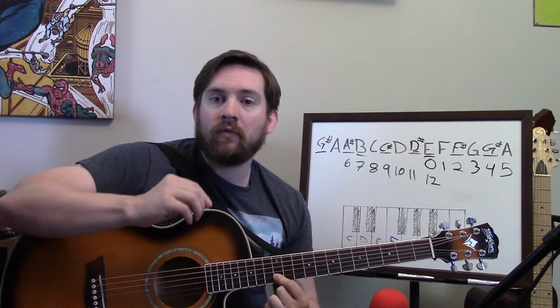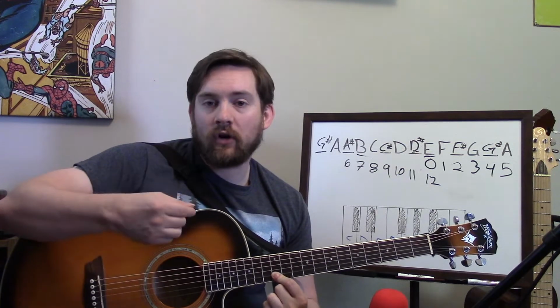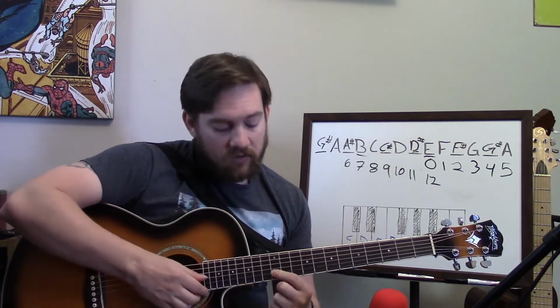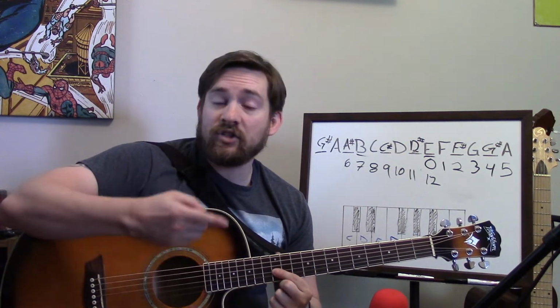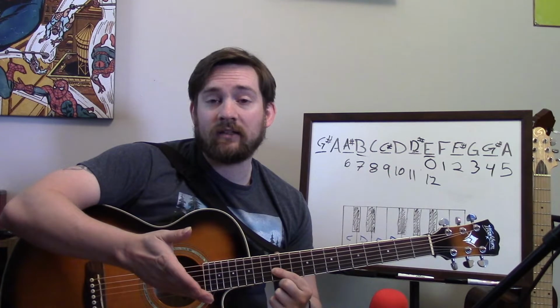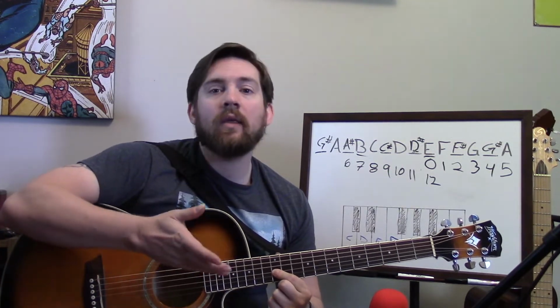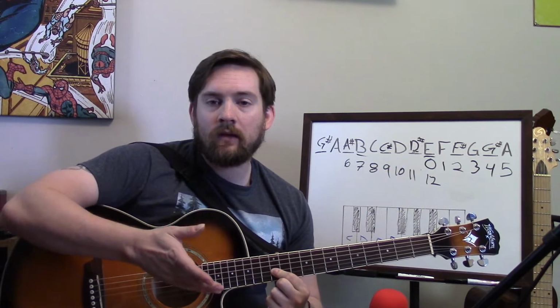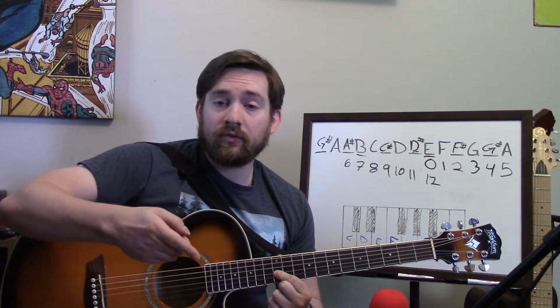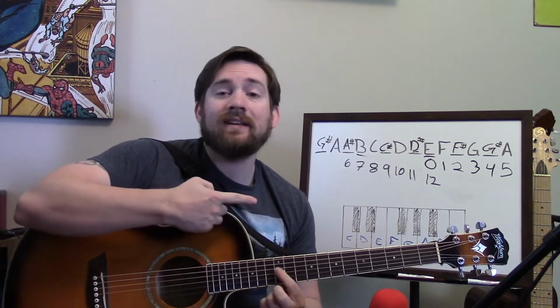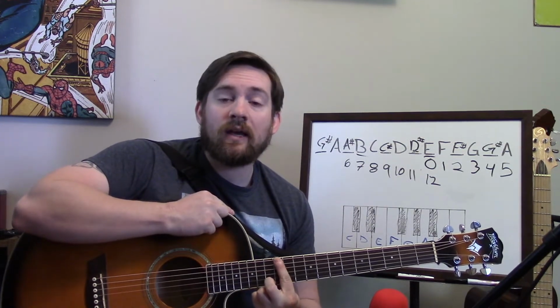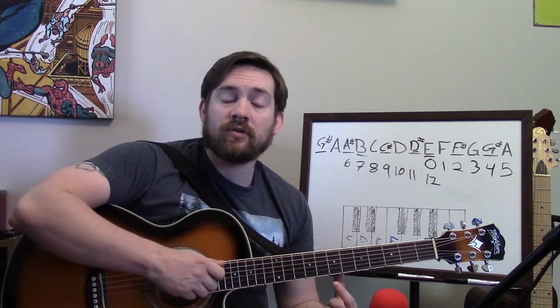Because at the 12th fret, we go back to where we started for that string. So on the G string, if I work my way through and I get to the 12th fret, I should get back to G. If I haven't gotten back to G, maybe I'm on an F sharp, well, then I've miscounted somewhere. The opposite's also true. We need to work this going backwards. So we need to start on our 12th frets and work back to the open string.